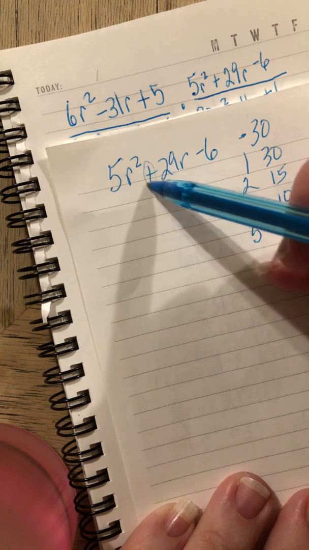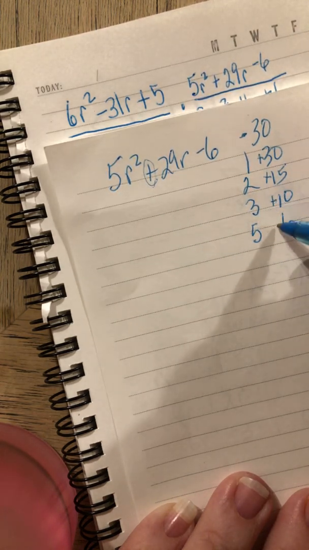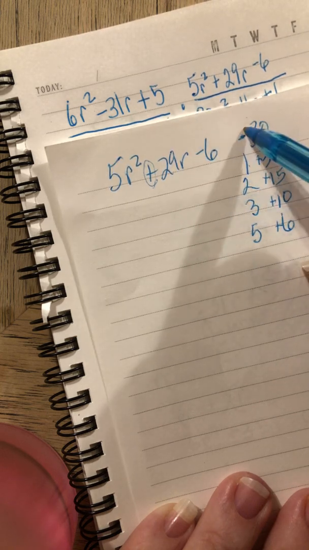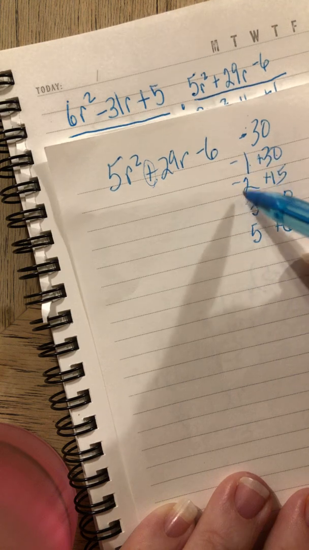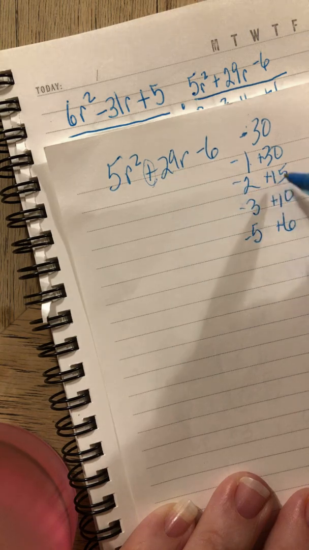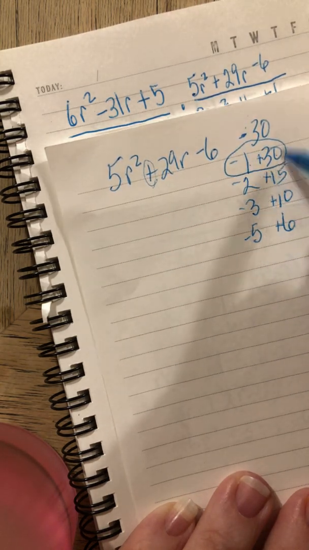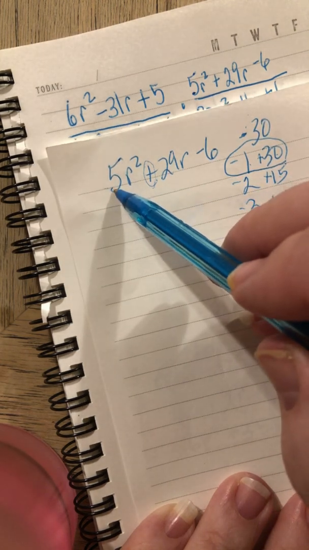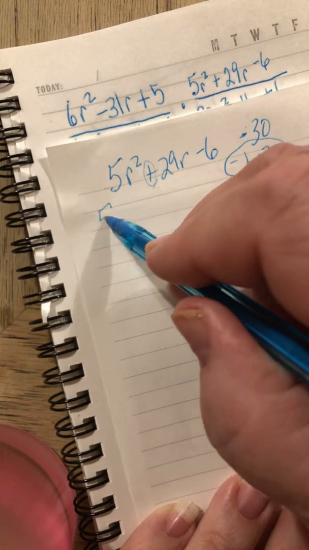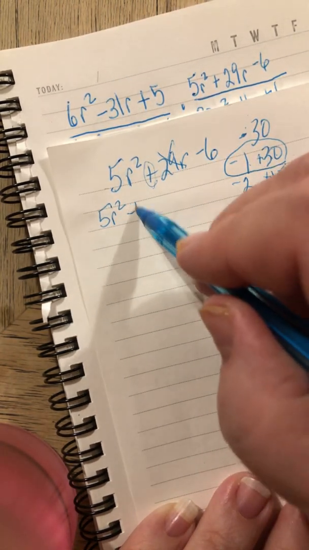Well, since the middle term is positive, the large ones all have to be positive. But they had to multiply to make negative 30, so that means the small ones have to be negative. So once we've figured that out, now we can look for what set makes 29. And right here it is, positive 30 and negative 1. Again, this didn't start with a 1r squared, so we've got to do factor by grouping. So we're going to rewrite this, replacing this middle term with these two terms.